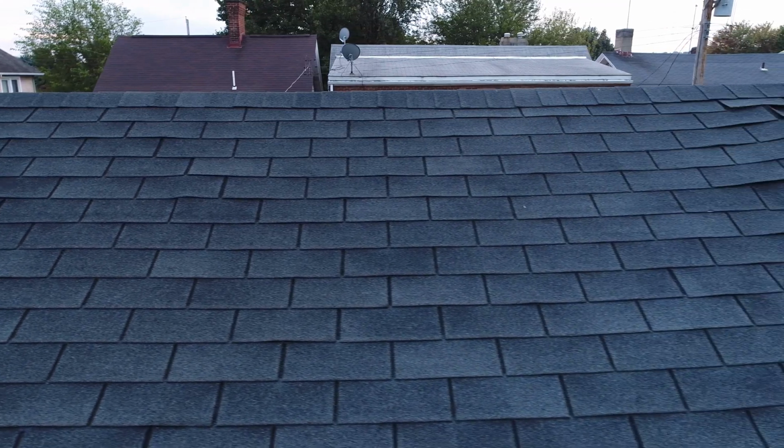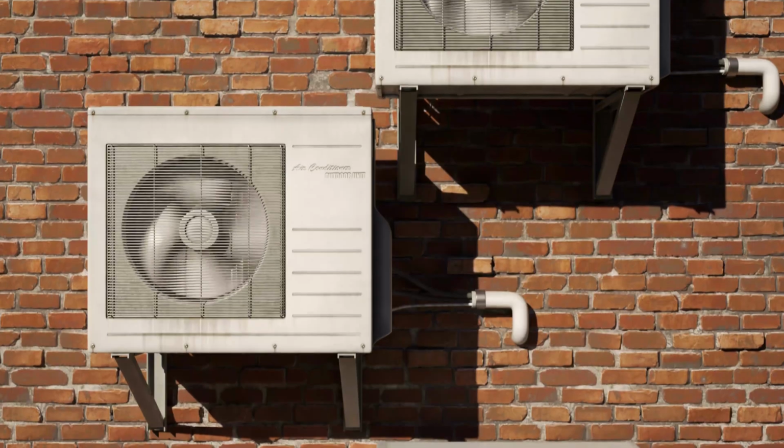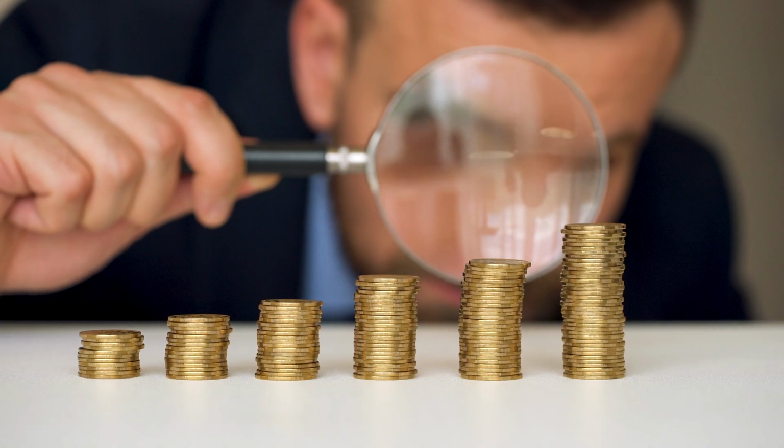Number 2, they're going to look at the inspection of the house to make sure the house is up to code, make sure that the roof is at the highest standards, it's not too old. They're going to make sure all the windows work, the heating elements, the AC, the flooring, everything on the house. And then number 3, even the bigger one, is they're going to underwrite the new buyer. That means they're going to look at their spending habits. They're going to look at how much income they make.